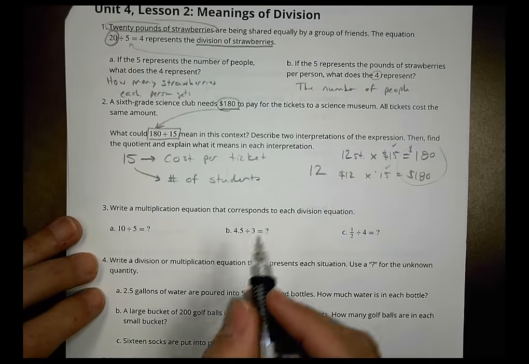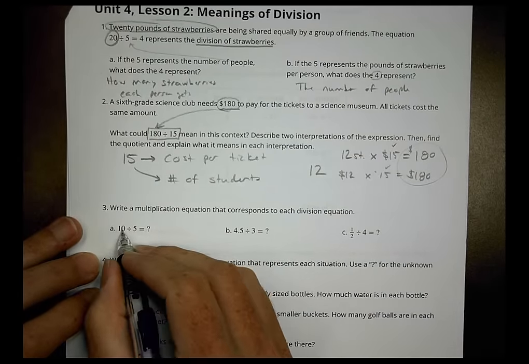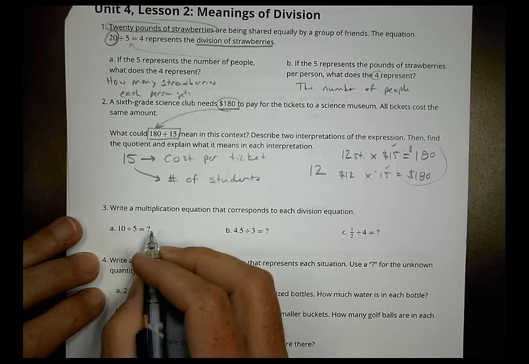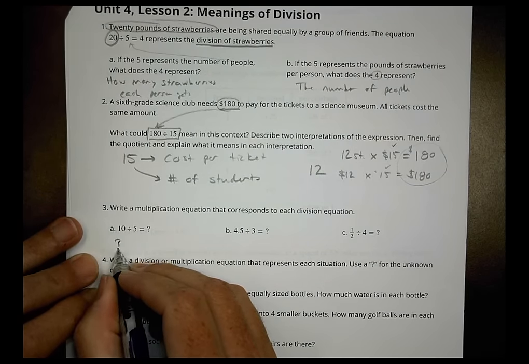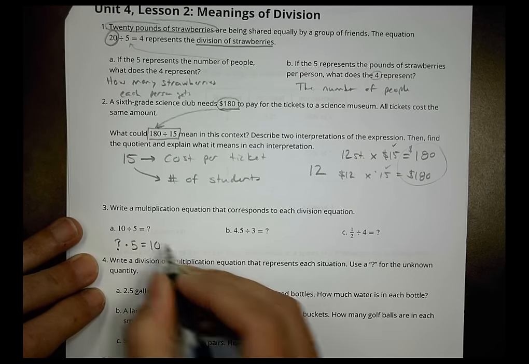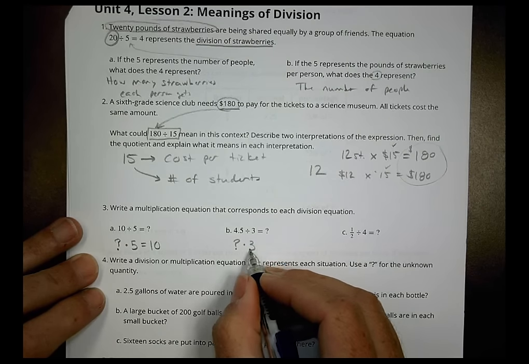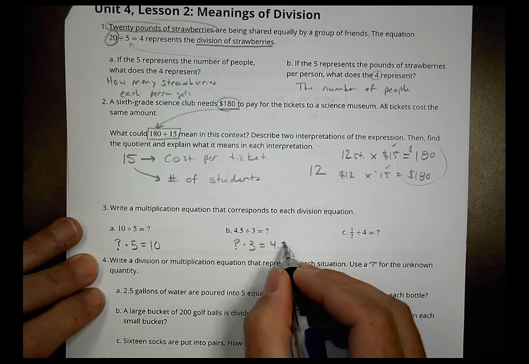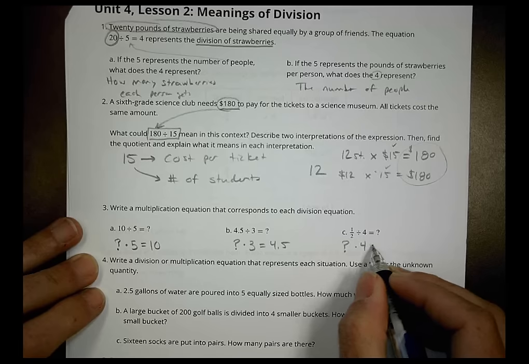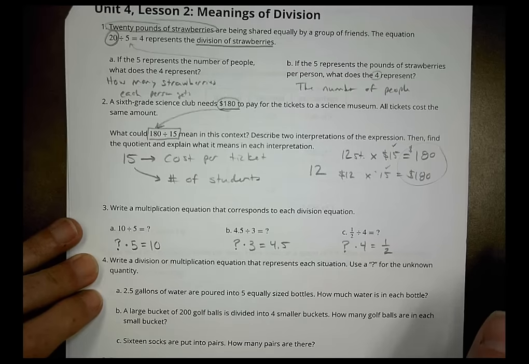Number 3. Write a multiplication equation that corresponds to each division equation. All right, so 10 divided by 5 equals question mark. So we could say question mark times 5 equals 10. Over here we could do question mark times 3 equals 4.5. And here we do question mark times 4 equals a half.